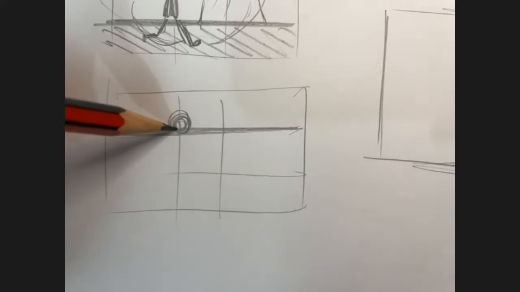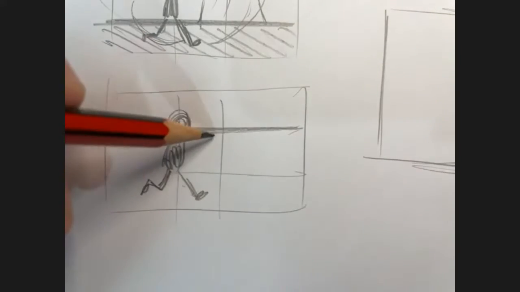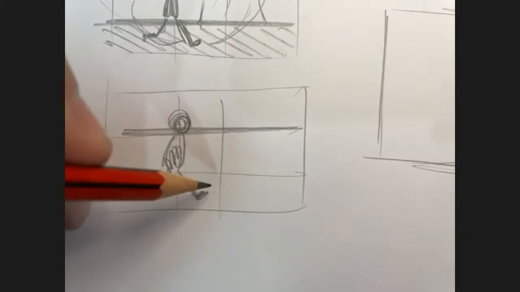Stay down there. So if we did it the other way with the high, you'd still do the guy here in the same pose. He's kicking, he's running. If he's kicking the ball, you don't want to have the ball sitting there. Maybe the ball's just here.